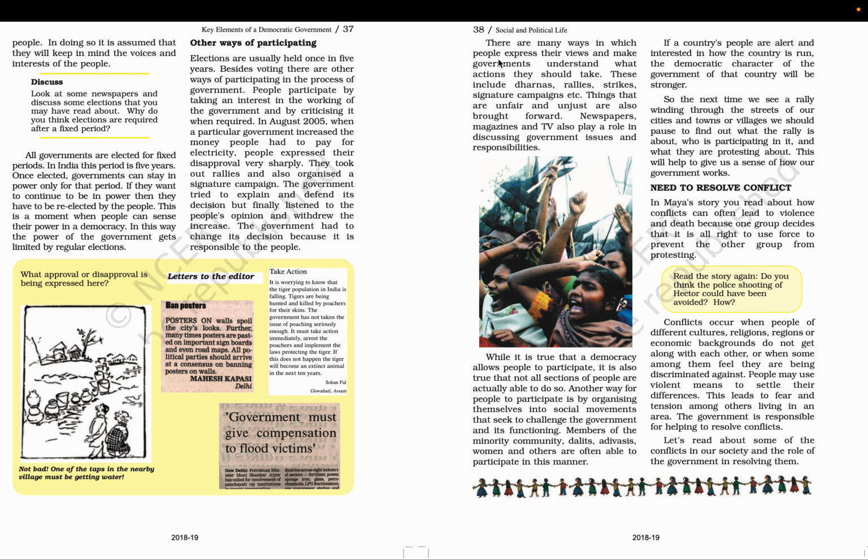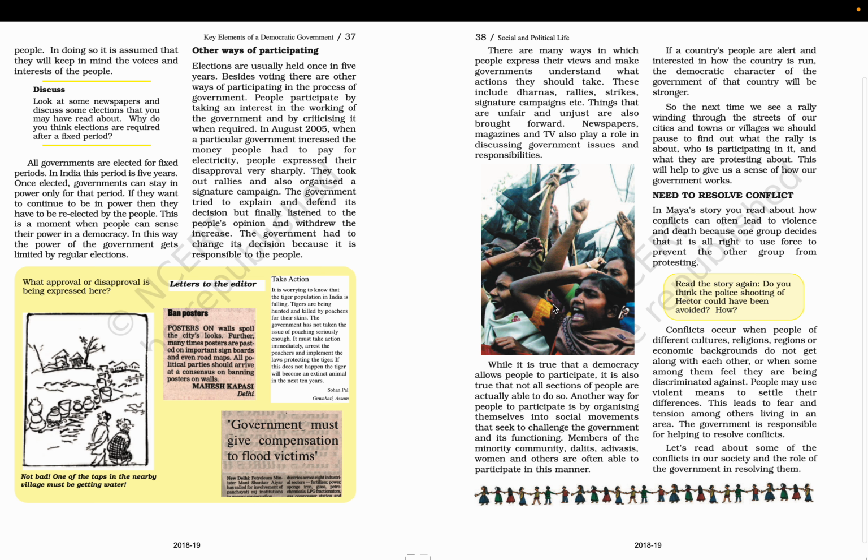There are many ways in which people express their views and make governments understand what actions they should take. These include dharnas, rallies, strikes, signature campaigns, etc. Things that are unfair and unjust are also brought forward. Newspapers, magazines, and TVs also play a role in discussing government's issues and responsibilities. While it is true that a democracy always allows people to participate, it is also true that not all sections of people are actually able to do so.